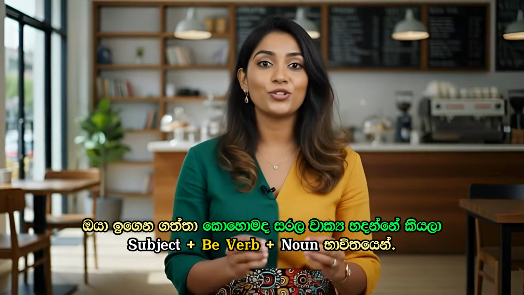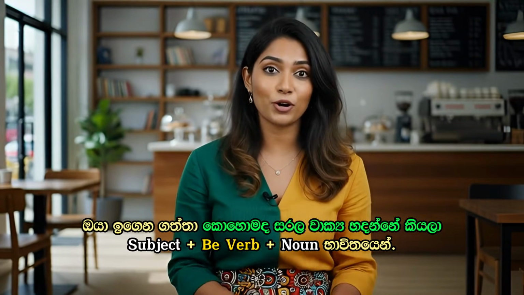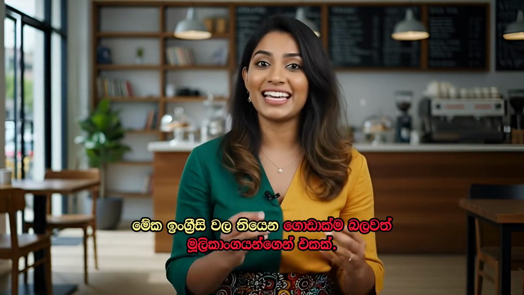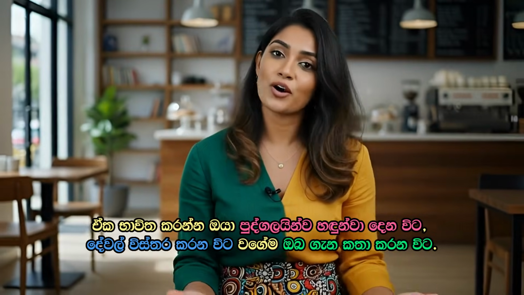Excellent work today. You learned how to make simple sentences using subject, be verb, plus noun. This is one of the most powerful basics in English. Use it when you introduce people, describe things, and talk about yourself.